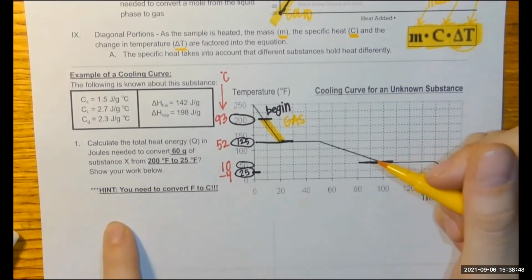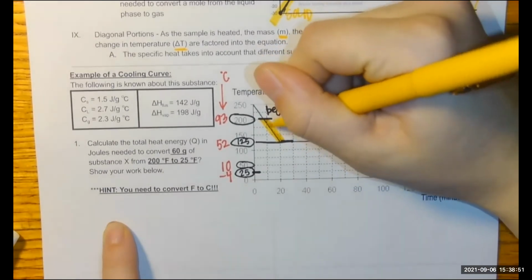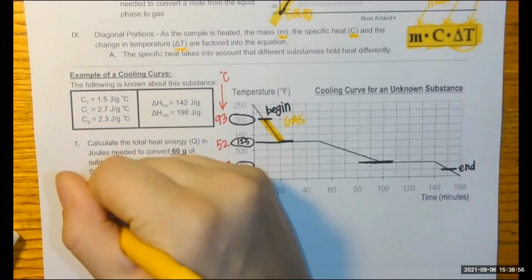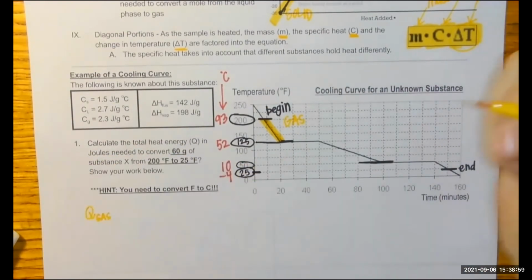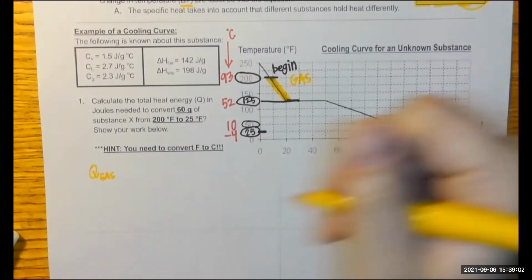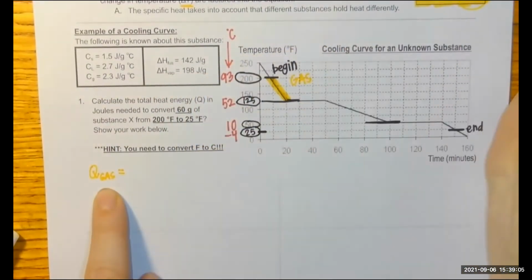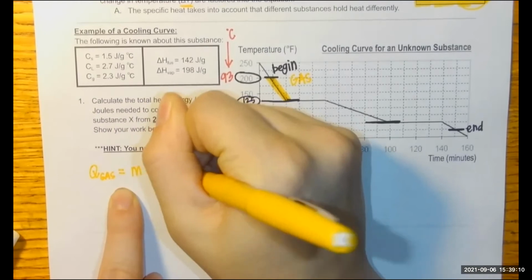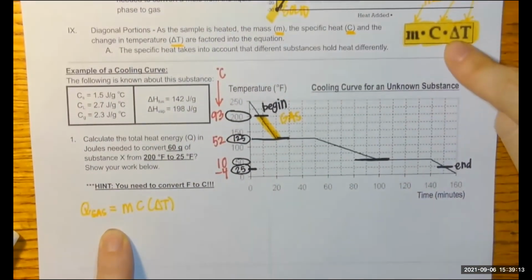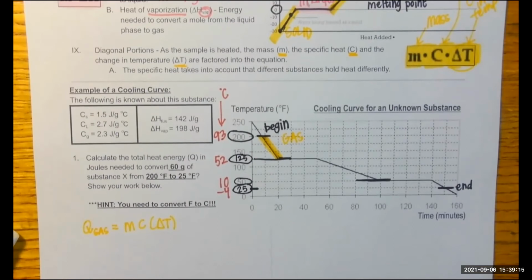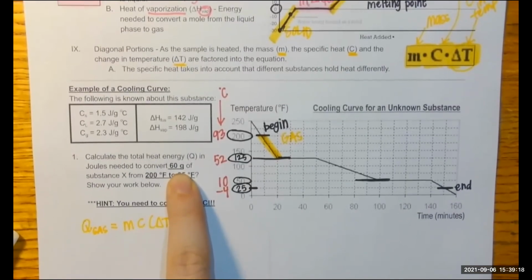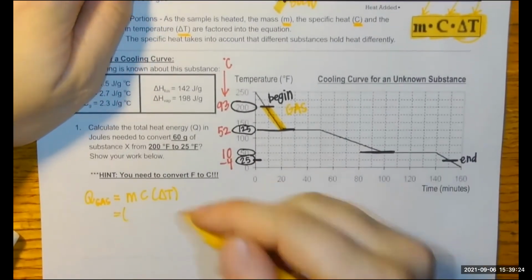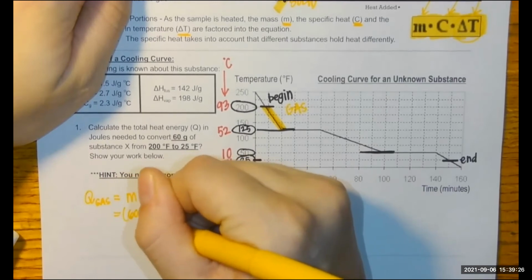This is Q, the heat of the gas section. The heat of the gas section equals MC delta T. I just got it from right here. The M is the mass. It tells me that it's 60 grams. That's M.